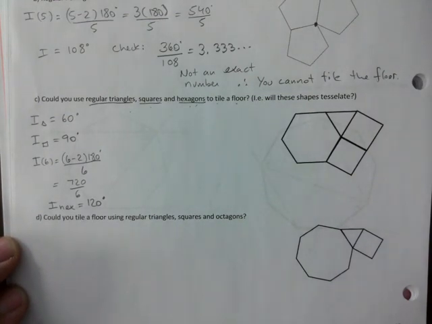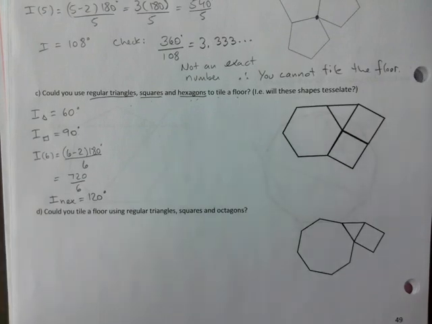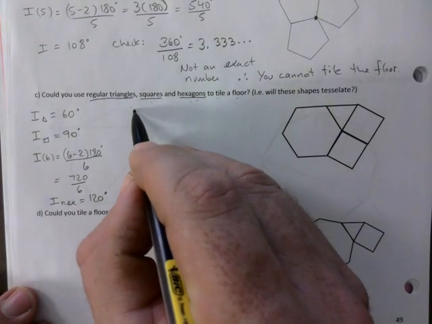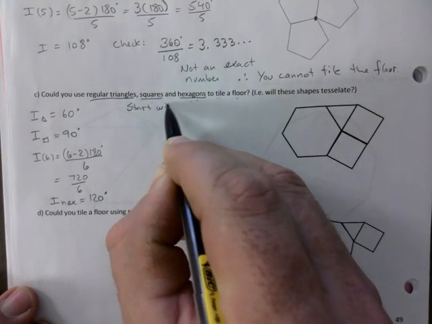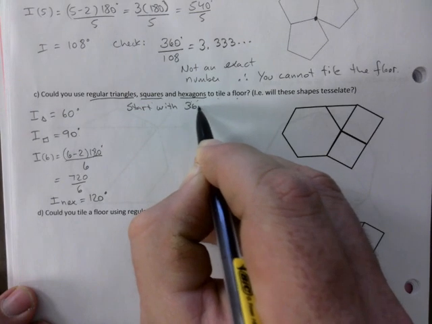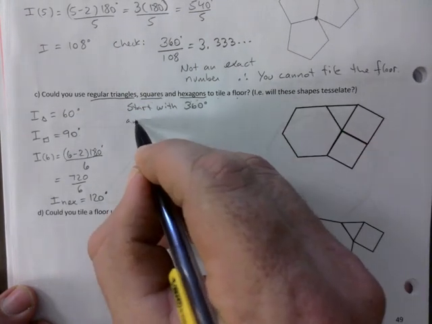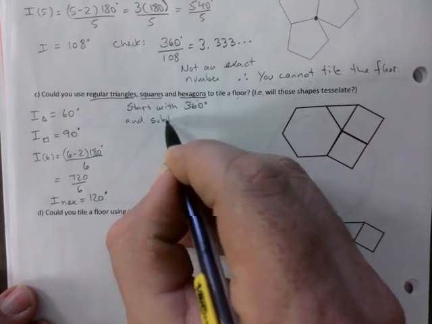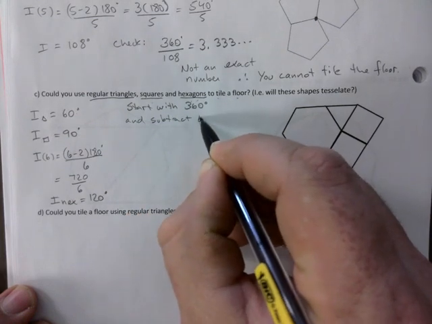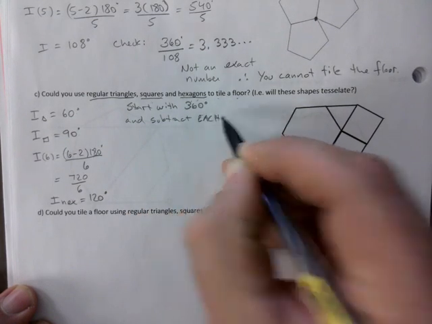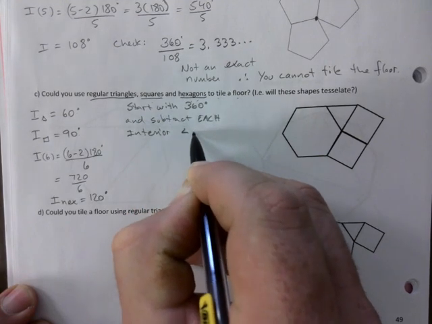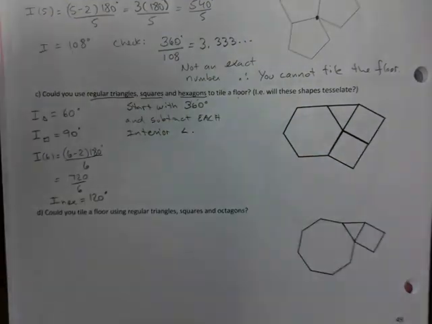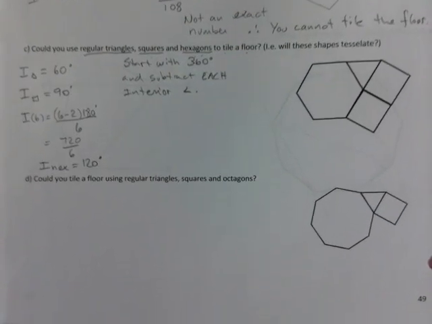Here you cannot just divide because you have different shapes. So what you do is you start with 360 degrees and subtract each interior angle. Let me see if I can zoom in a little bit for you guys there.